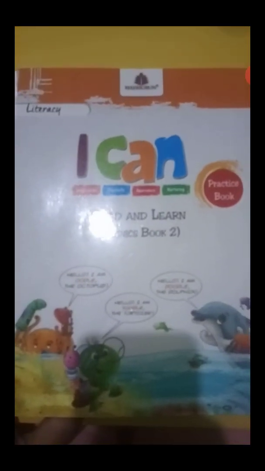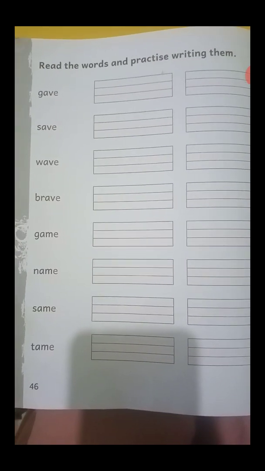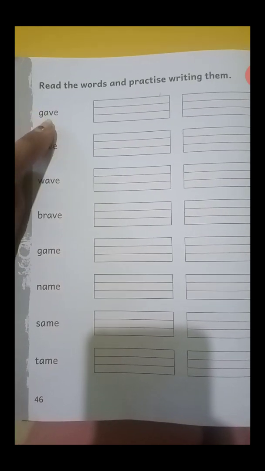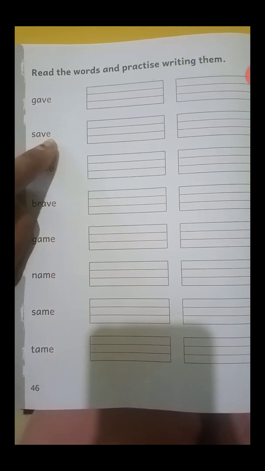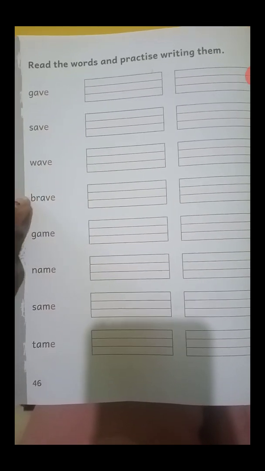Students, open your phonic book. Open page number 46. Here students, you read the words and practice writing them here. Students, G-A-V-E, give. S-A-V-E, save. W-A-V-E, wave. B-R-A-V-E, brave.